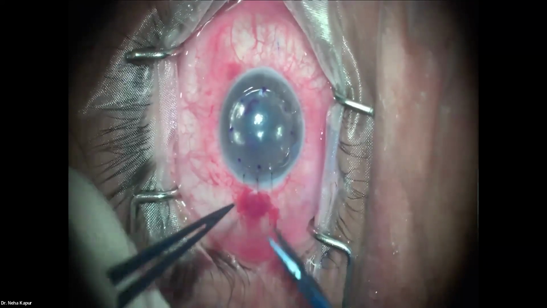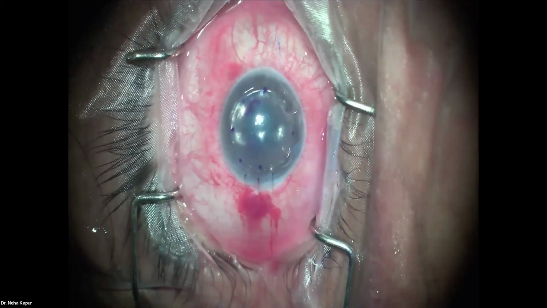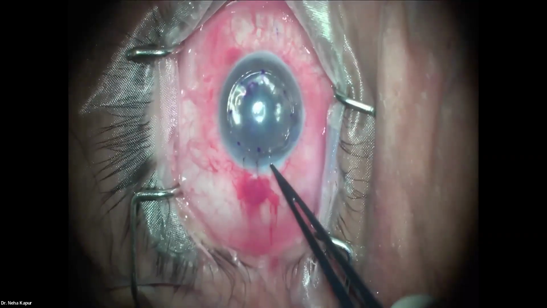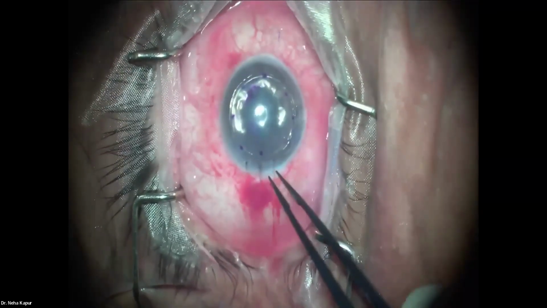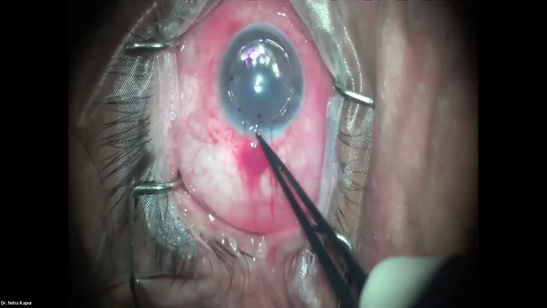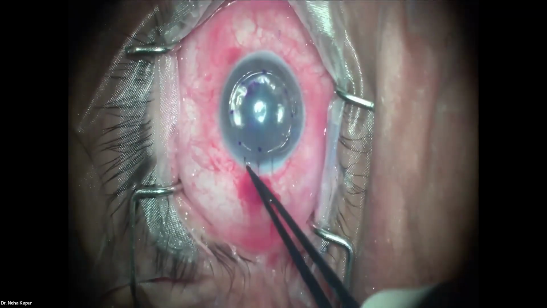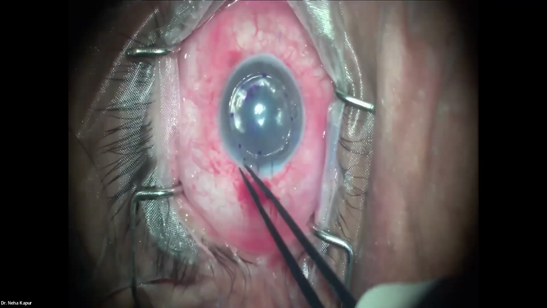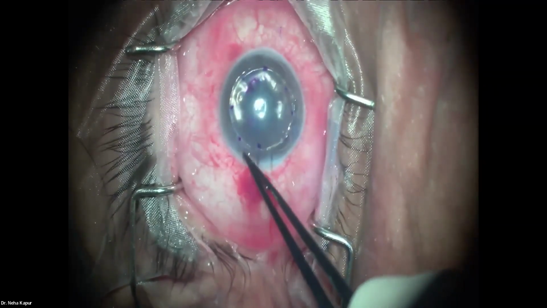One attendee is asking, is this under general anesthesia? No, the patient is under local anesthesia. This patient is not under general anesthesia. It's a short procedure, much safer than a penetrating keratoplasty, and so we don't feel the need of putting the patient through general anesthesia for this procedure.